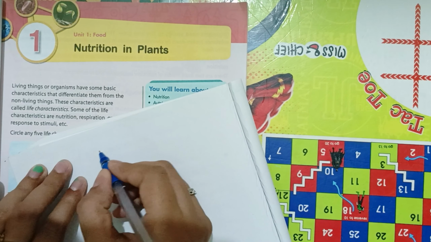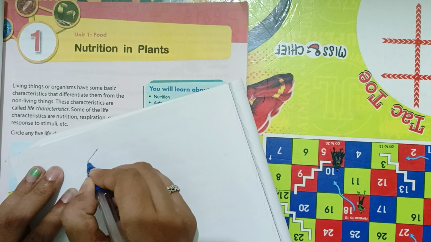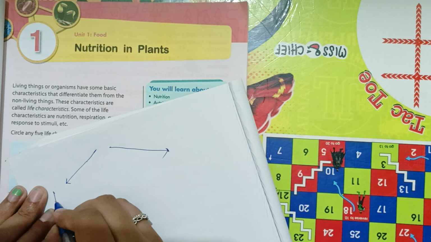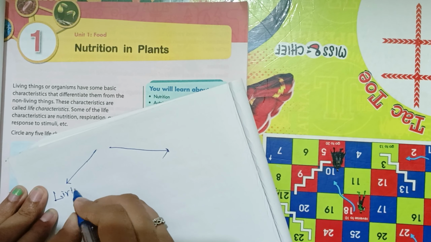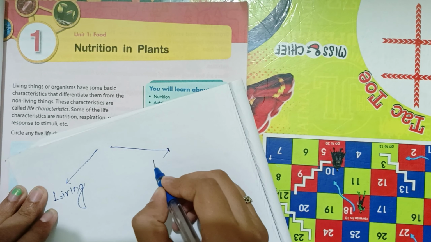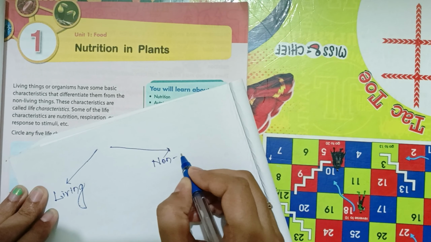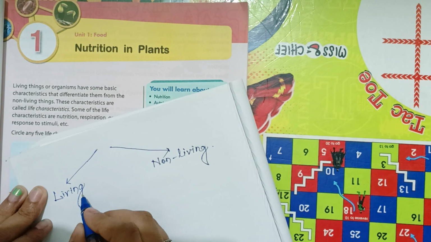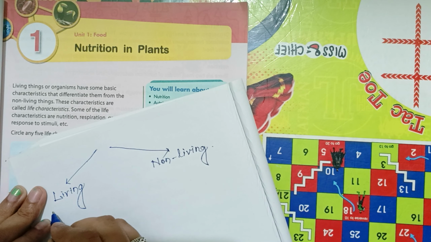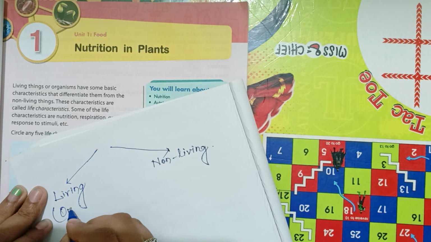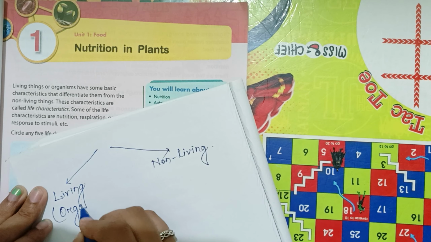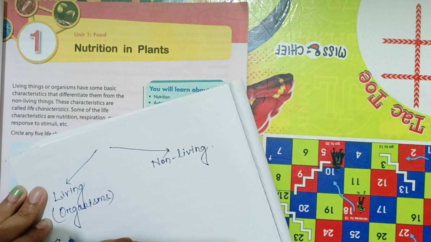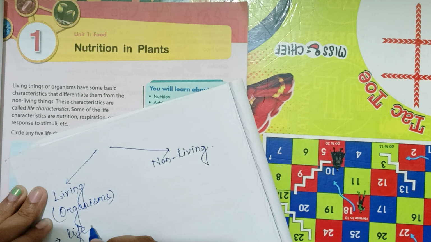we have two parts here, that is living and non-living. And living things are known as organisms. They are known as organisms because the living things have life.